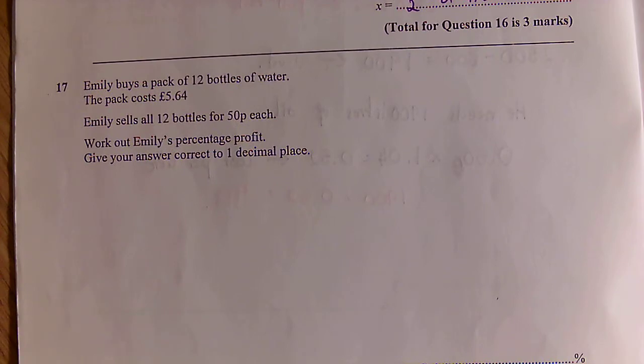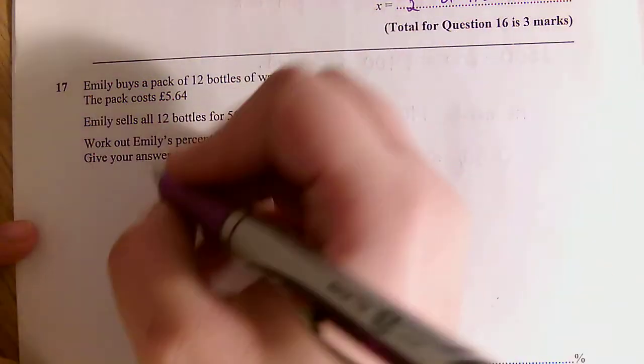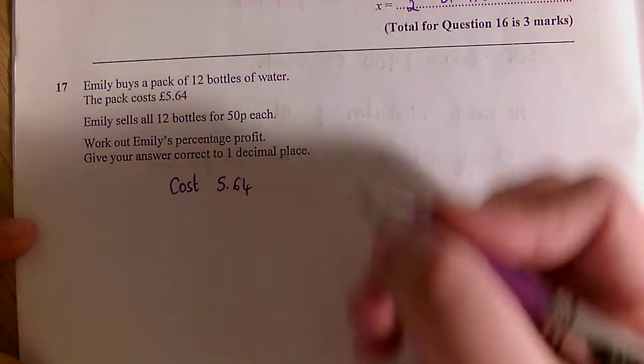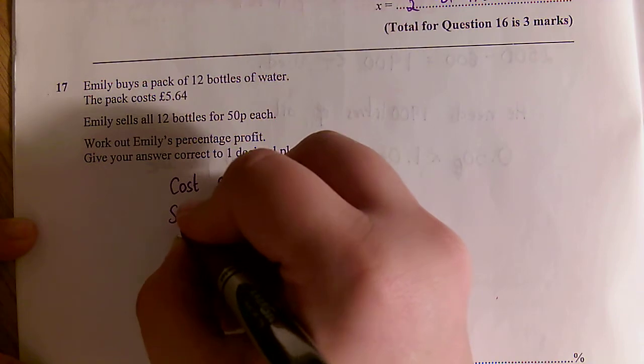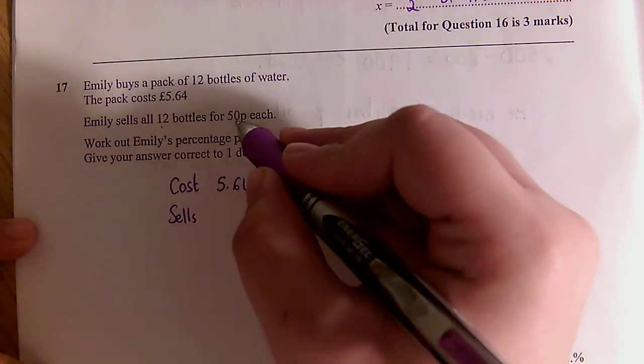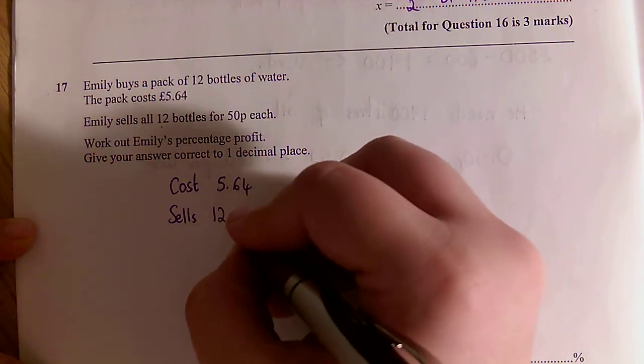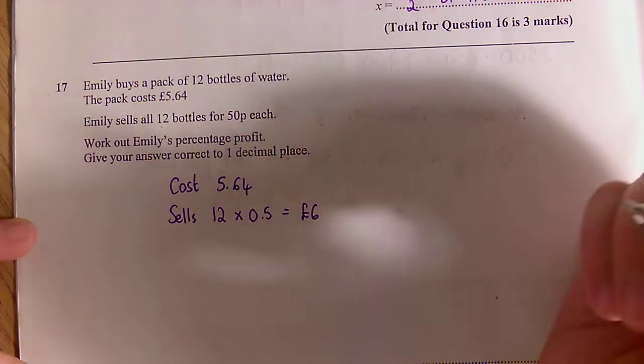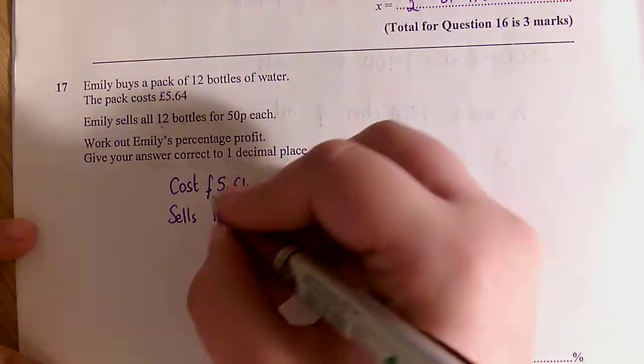Question 17. Emily buys a pack of 12 bottles of water, which costs £5.64. She sells all of them for 50p each. Work out her percentage profit. So if it cost her £5.64 and she sells 12 of them for 50p each, that is £6. You can do 12 times 0.5 on your calculator, and that's £6.